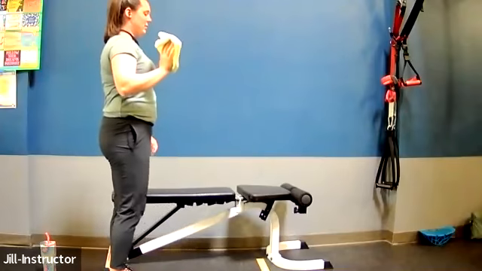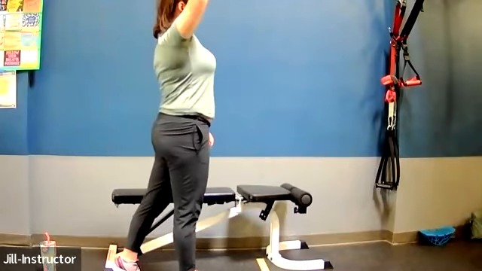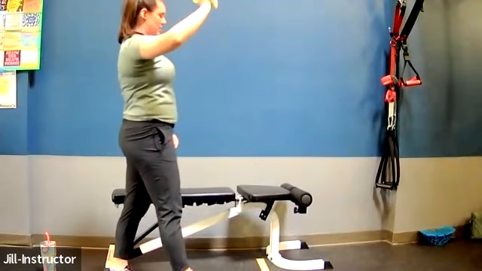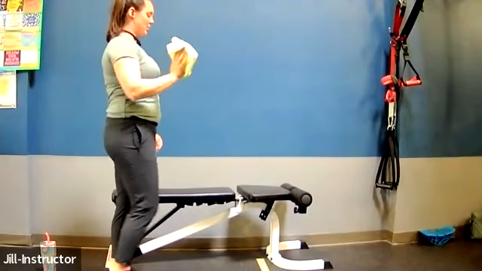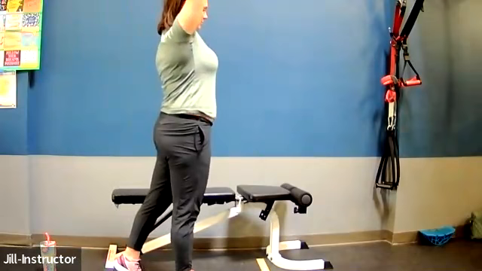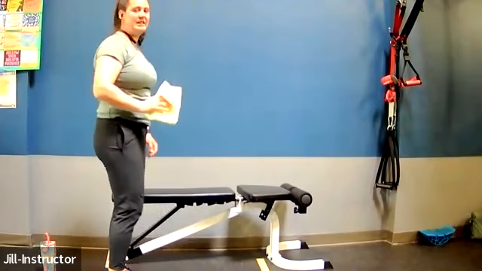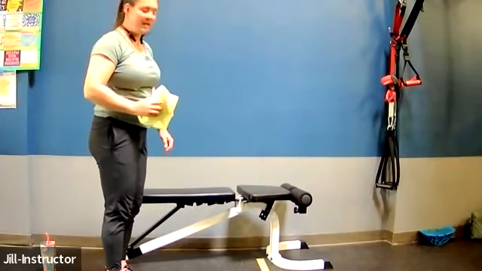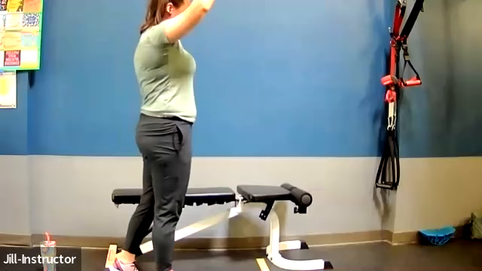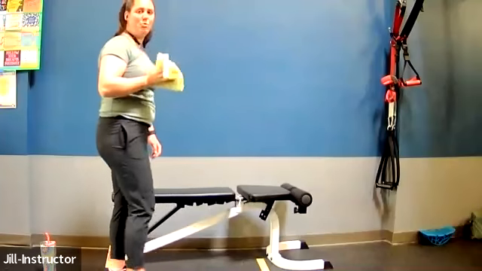Okay, so again, that chest can come forward a little bit. We're stretching out that shoulder. How big is the step? Just a little step. Oh yeah, just that tiny little step. And that little step is just to give you some momentum.